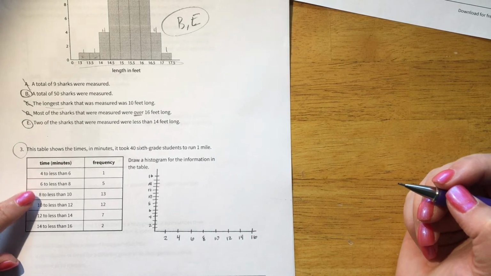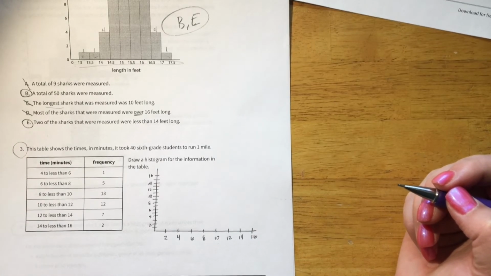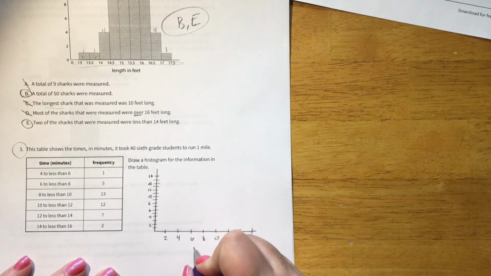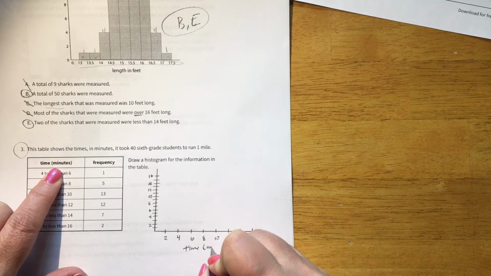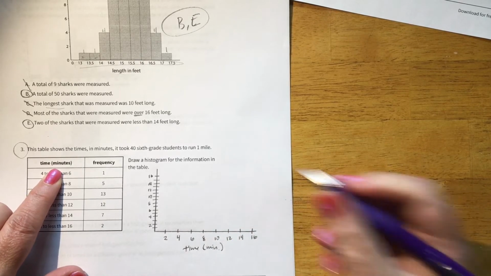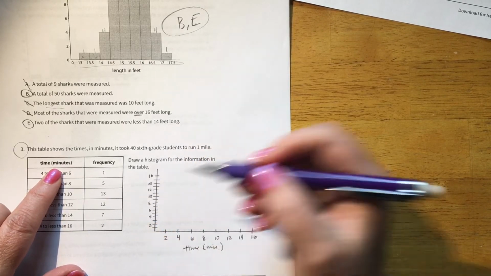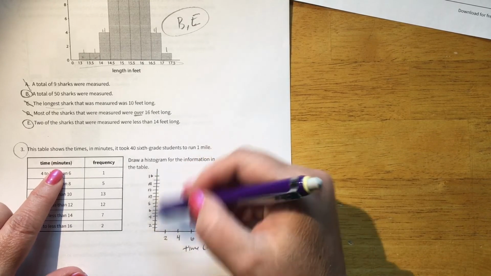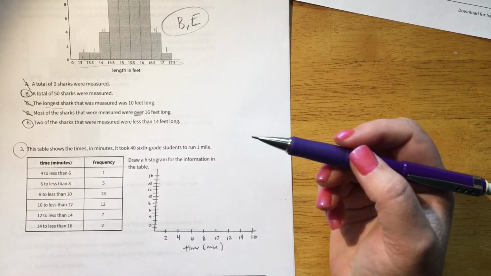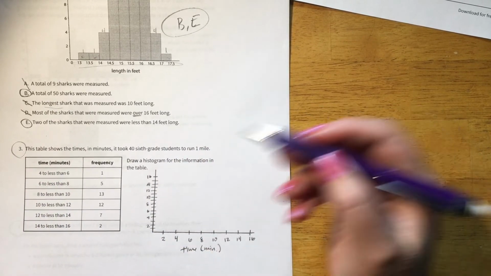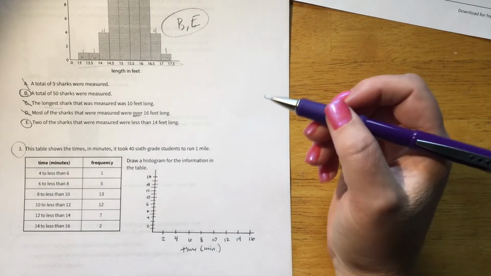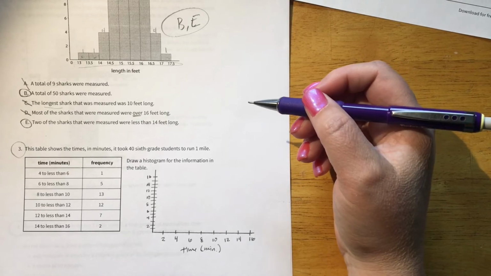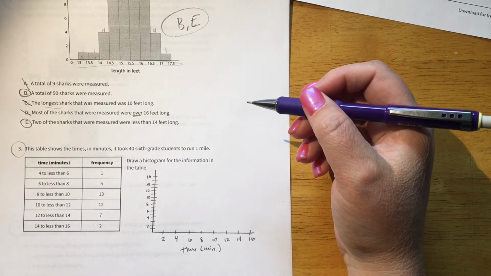4 to 6, 6 to 8, 8 to 10. So we know we've got those intervals set up right. But we need to label this time in minutes. We don't have to label the frequency because on histograms, the vertical axis is always frequency, right? So we don't have to label that, but you certainly could. You could write frequency over there if you wanted to. All right, so let's start putting our data in there.